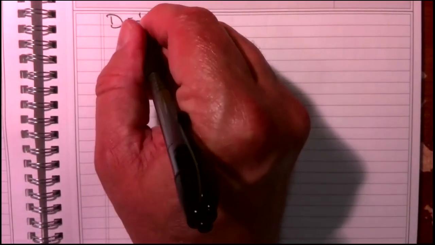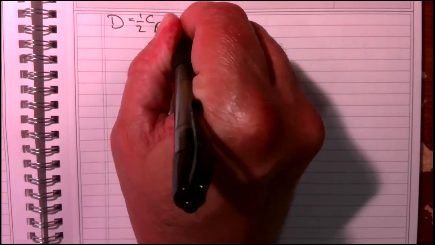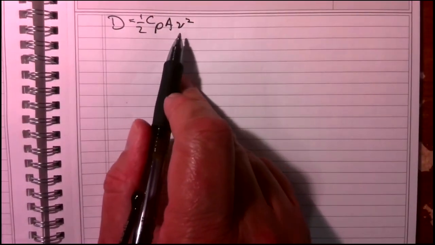Let's finish this pine tree problem. Part A asks us to find the force of drag on the pine tree. That's the first problem. So, let's write down the equation for drag. Drag, we'll call it D, is going to be 1/2 C times rho times A v squared.